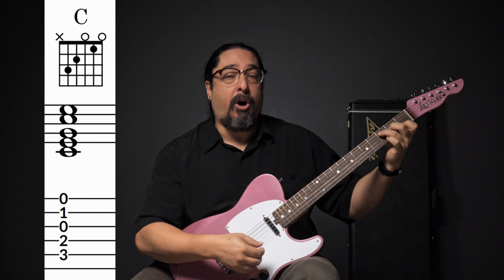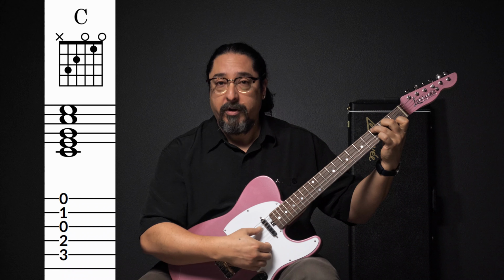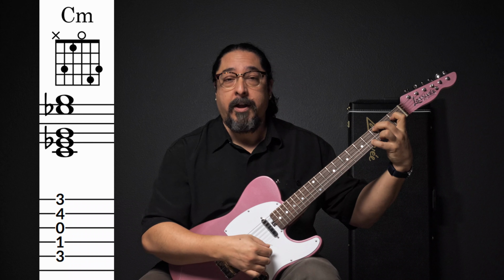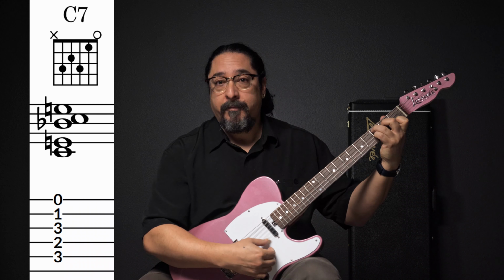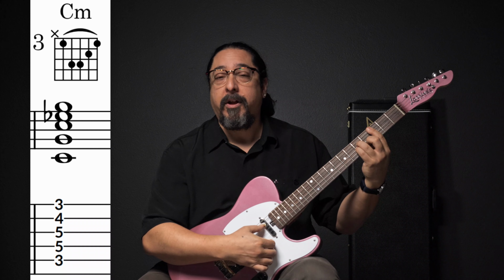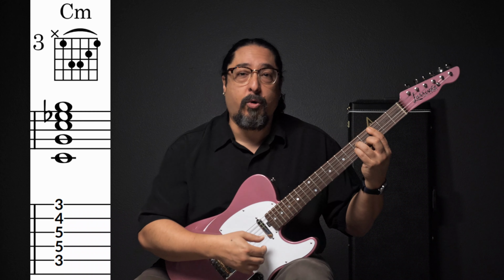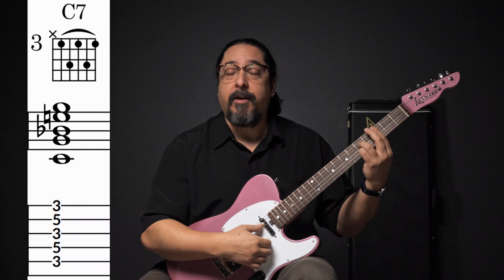So C major is already a 5th string root, so we already know that one. So we have C major, C minor, okay, and then we also have C7. Okay, but the ones we're going to add now is we're going to use this position here to play our C minor chord. So this is going to be a 5th string root minor chord shape. Okay, and then we also have C7 here.